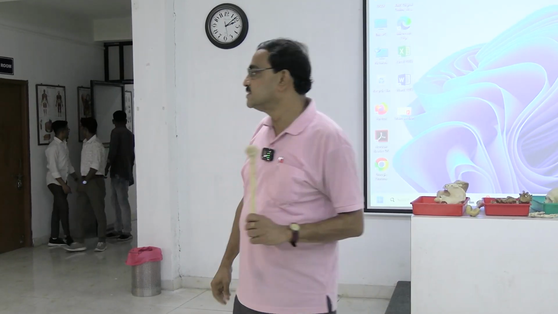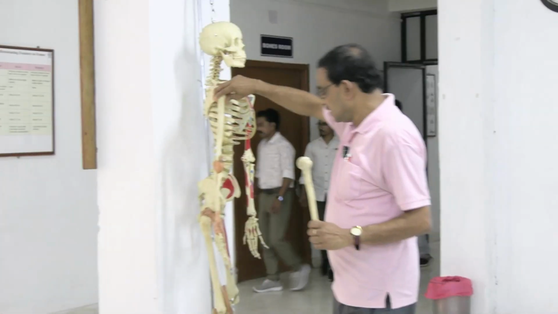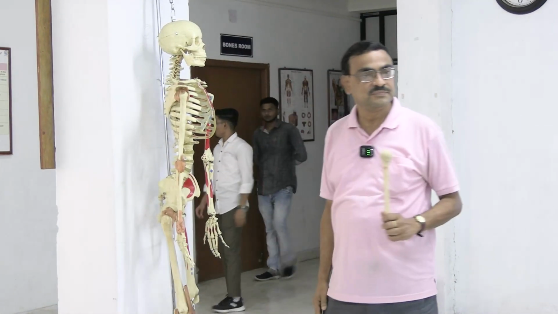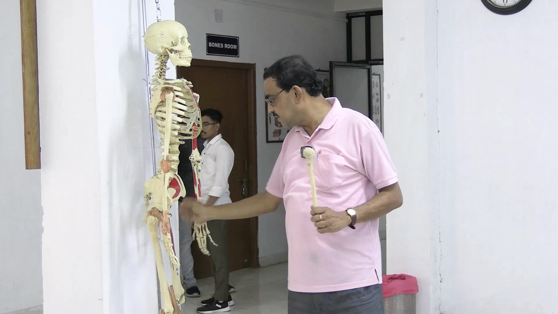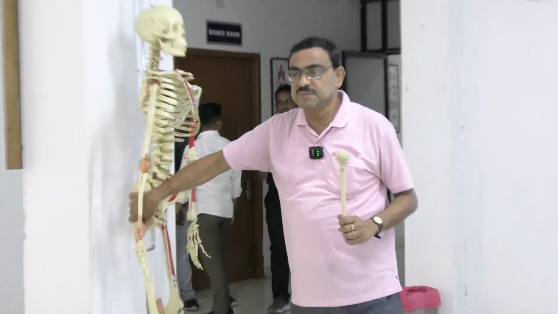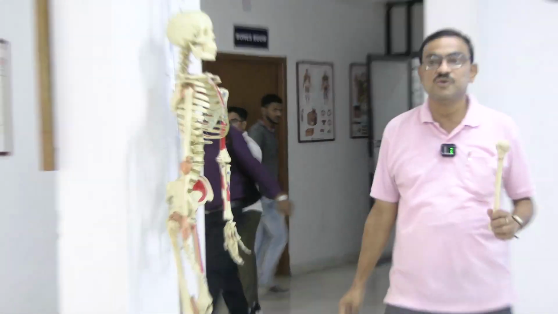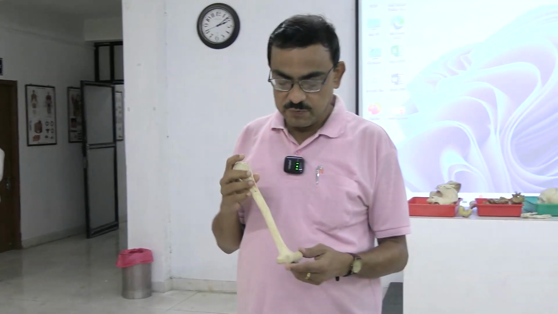Towards the midline it is called medial, and away is called lateral. You will know everything. This is proximal and this is distal. Similarly in the femur, the upper end is proximal, this is the distal. We will know that tomorrow.